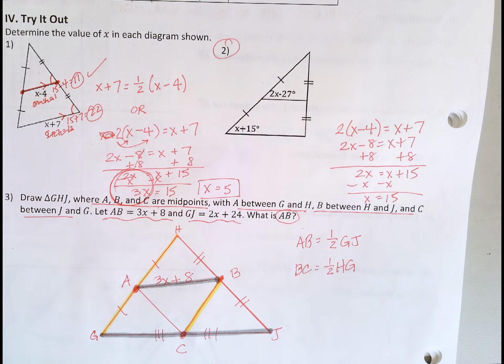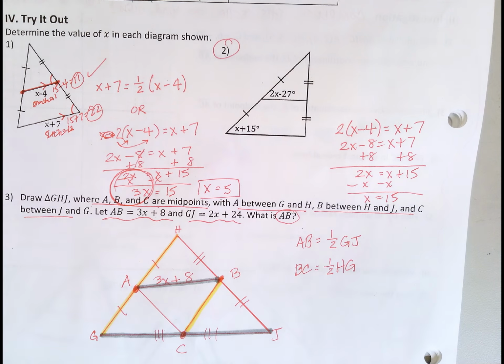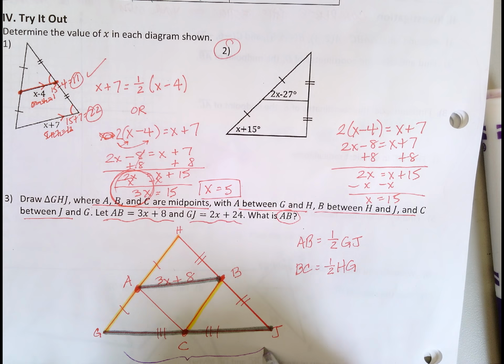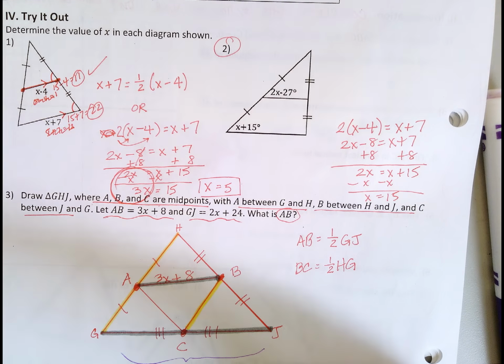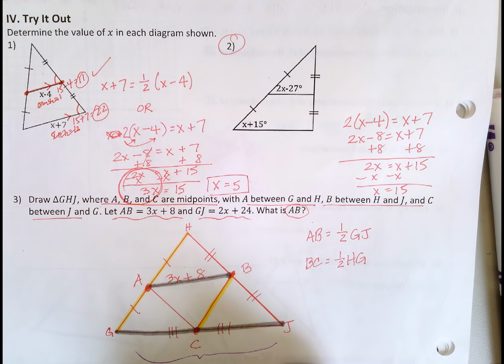And then, let's see if I have another marker. Sorry, I just need a second to look for a marker. Oh, here, I have a purple. And did they tell us anything about the length of GJ? Yes, they did. They said GJ, the length is 2x plus 24.